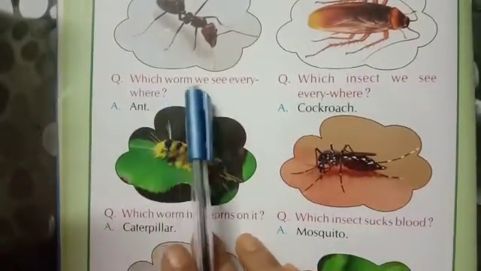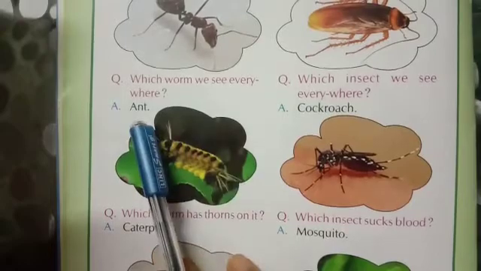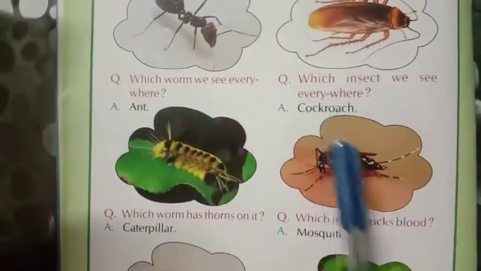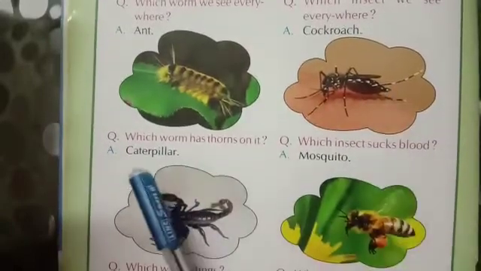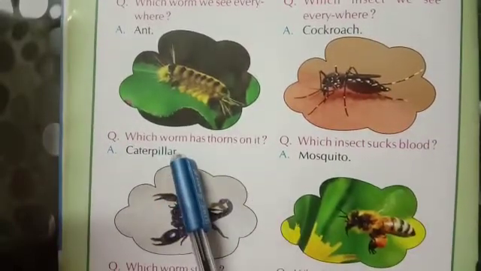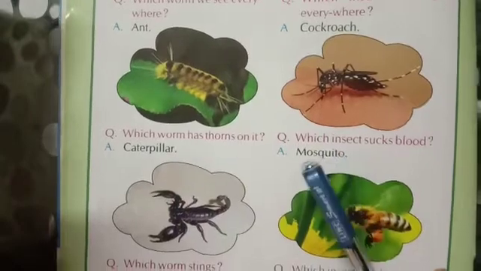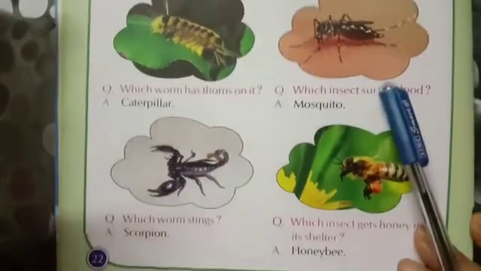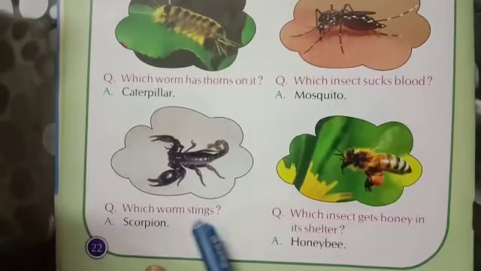You see, which worm do we see everywhere? Ant. Which insect do we see everywhere? Cockroach. Next, you see which worm has thorns on it? Caterpillar. Which insect sucks blood? Mosquito. Next, you see which worm stings? Scorpion.